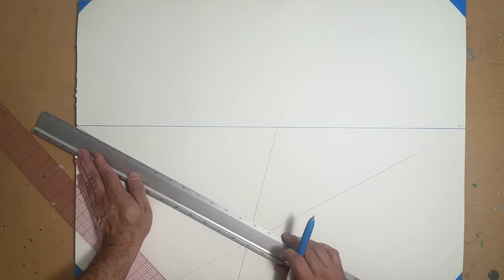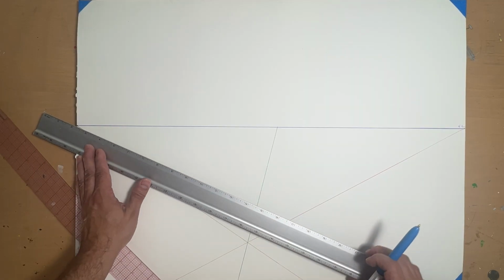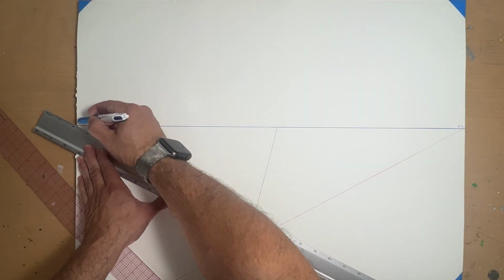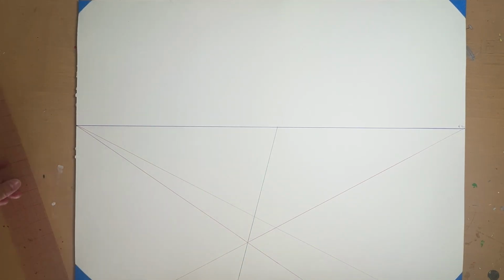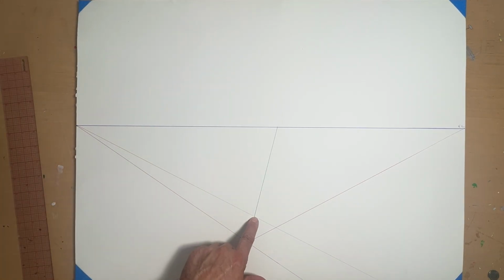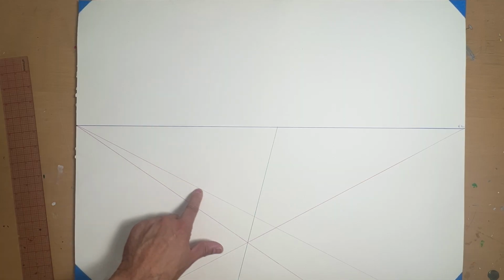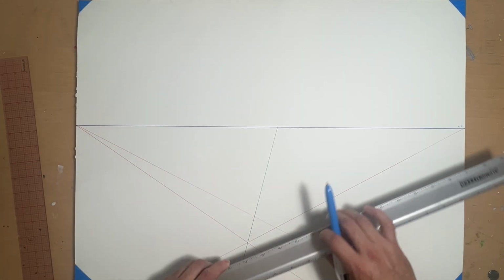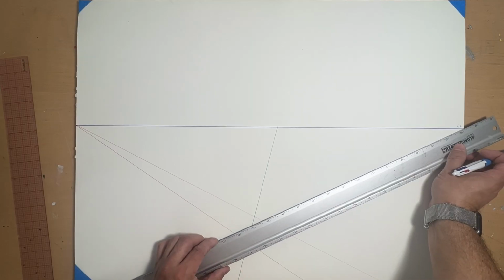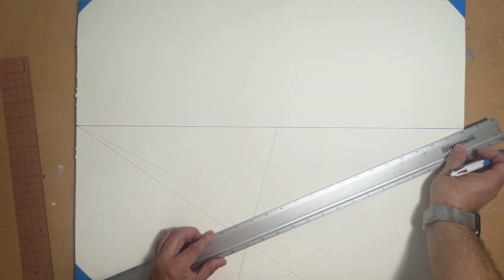A bit longer. Right, and wherever this new orthogonal line from that vanishing point intersects this, that's where I will draw the next line from the opposite vanishing point.